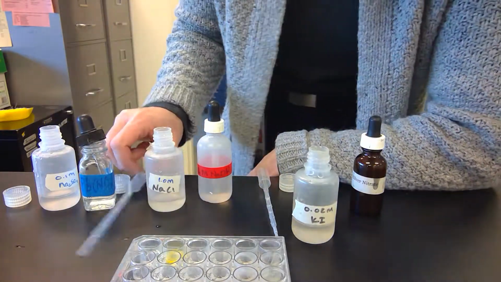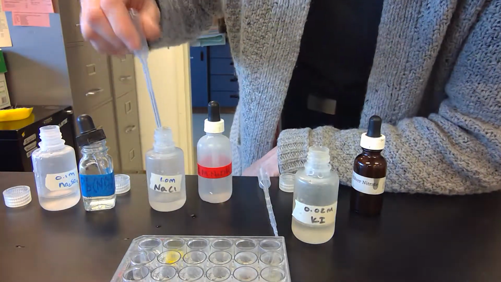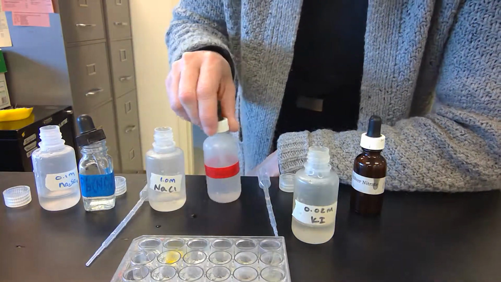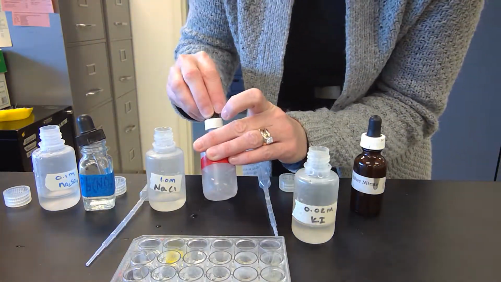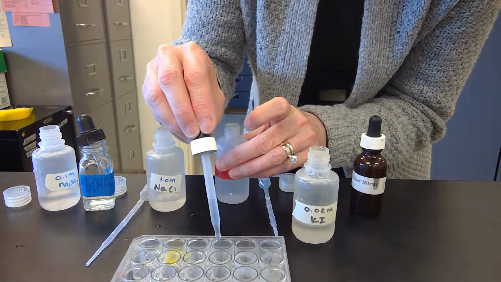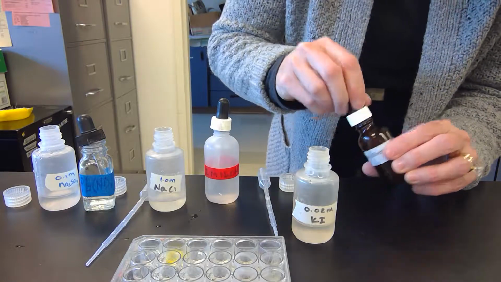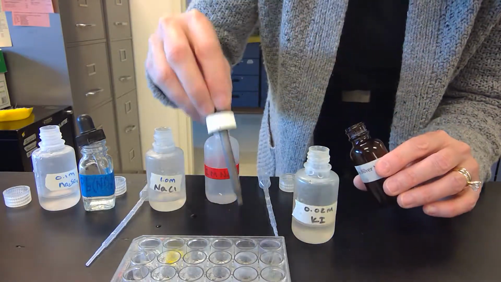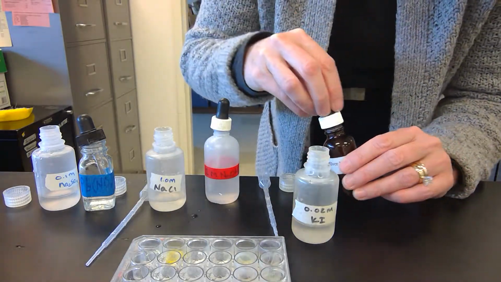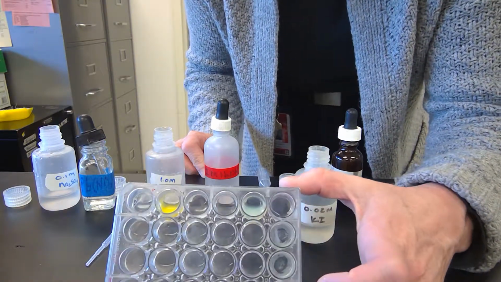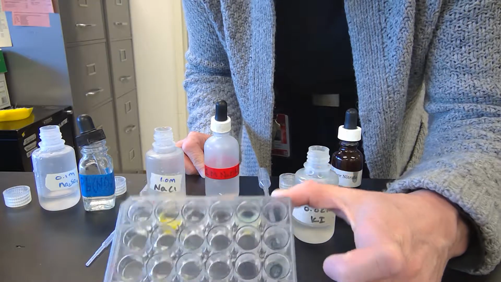Yep. Sodium chloride, nothing. Sodium hydroxide, nothing. And silver nitrate is like a yellowish kind of cloudy, not much, but there's definitely a little something.